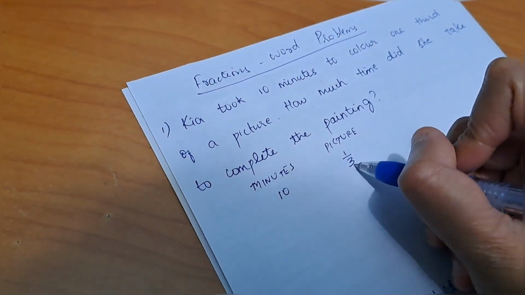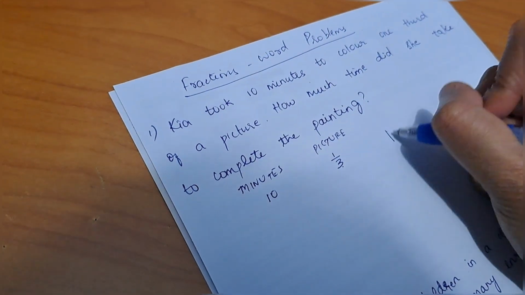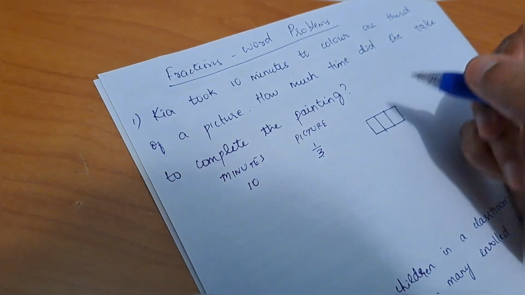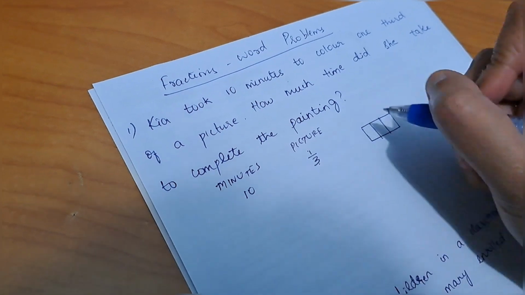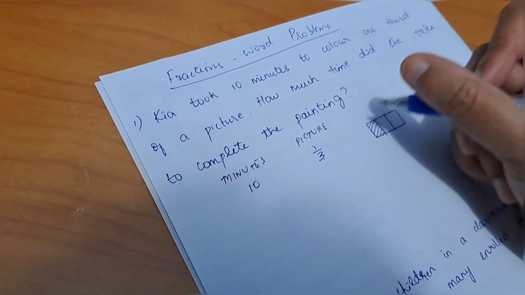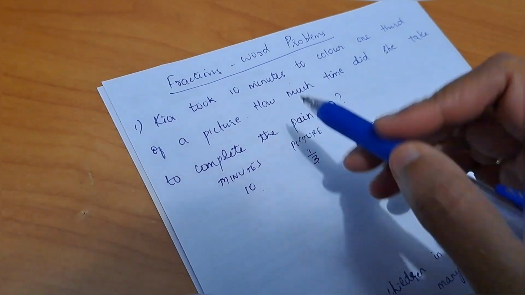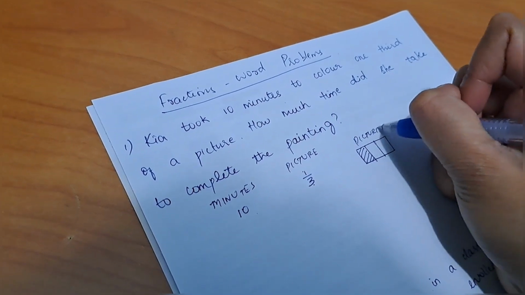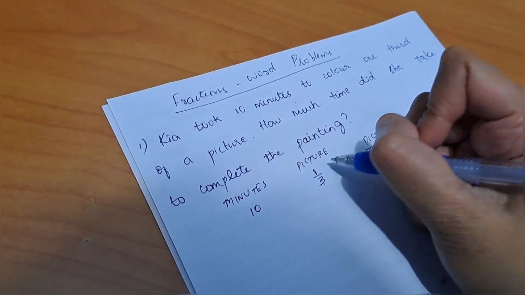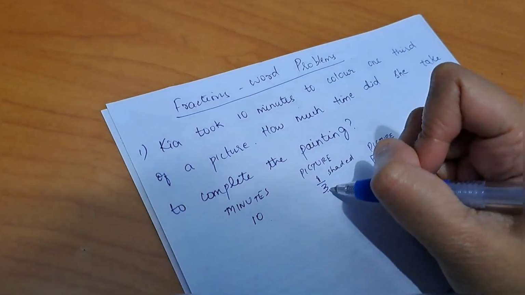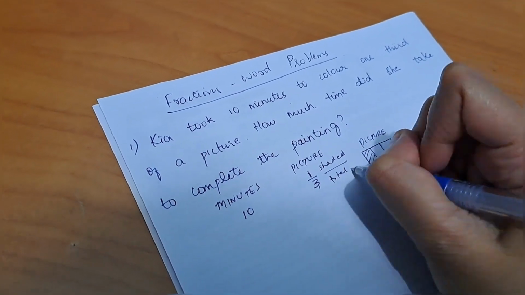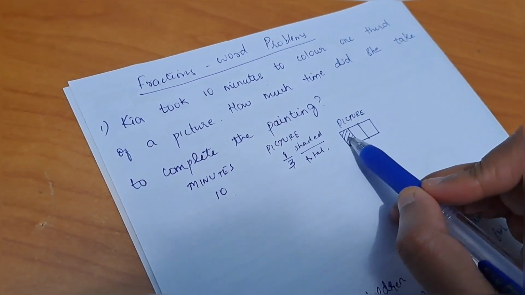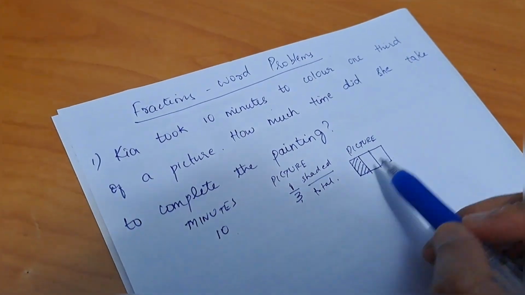So 1 by 3 means out of the full picture, if this was the picture and it was divided into 3 parts, she had completed 1 part. This is the meaning of the first sentence. She took 10 minutes to color 1/3 of a picture. This is the picture. And the numerator is the shaded and the denominator is the total of a fraction. So 1/3 of a picture was completed. 1 divided by the total of the picture.